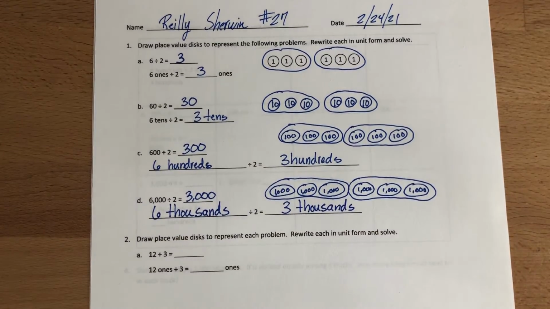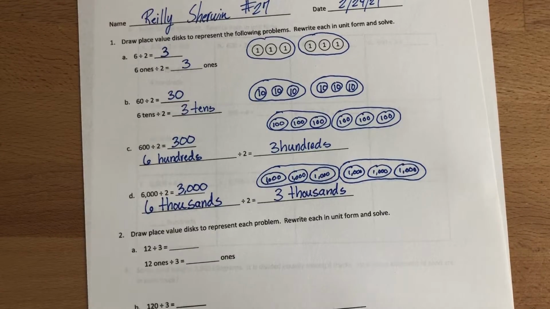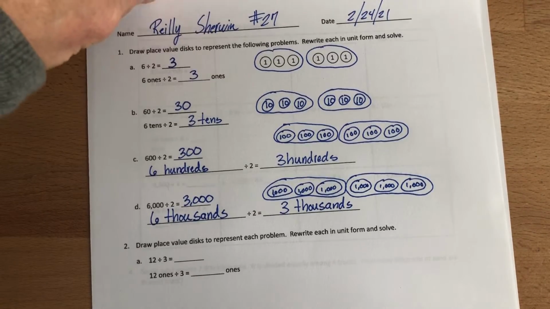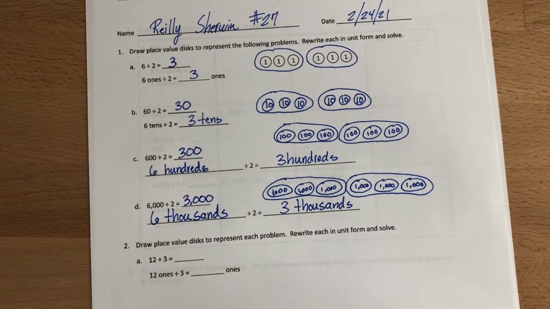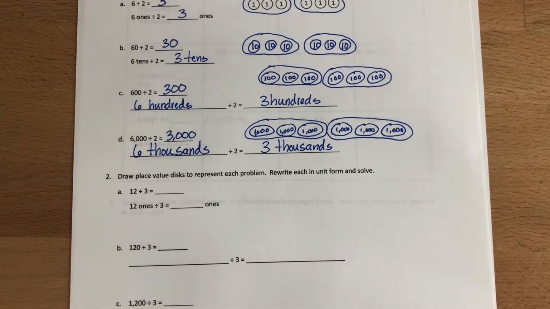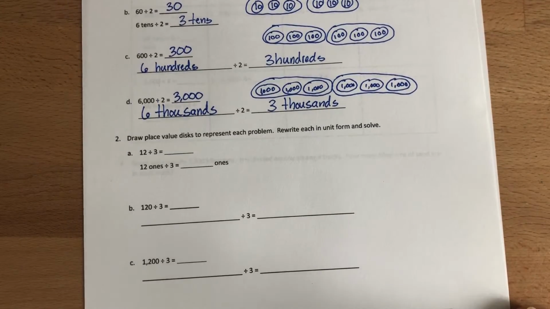3,000s. There you go. Perfect. All right. So draw a place value disc to represent each problem and rewrite it in each form to solve. So it's the same exact thing we just did. All right. So we'll give it a shot.